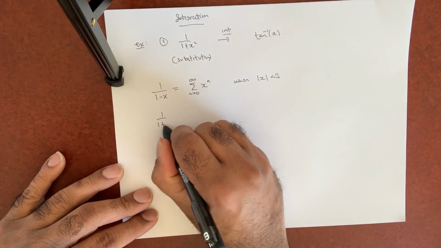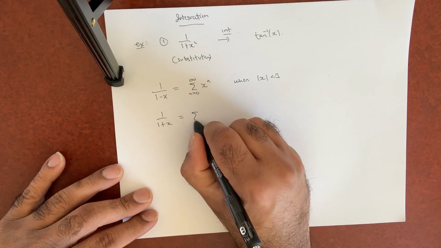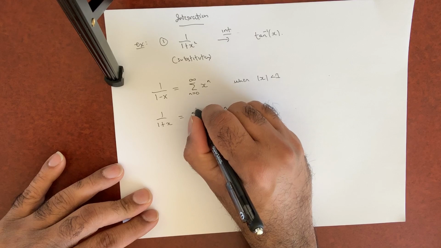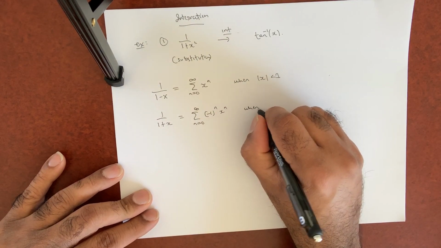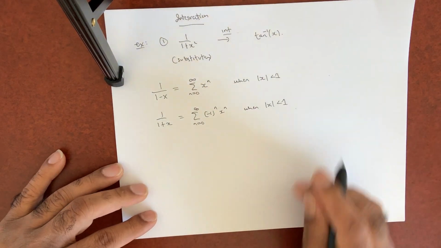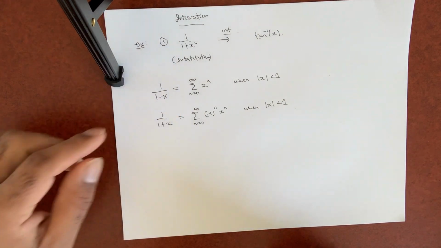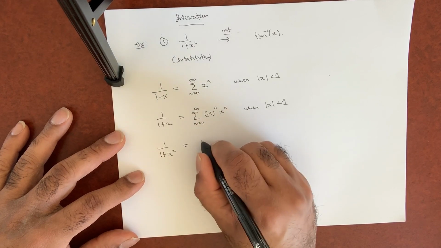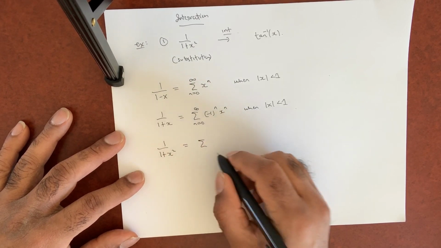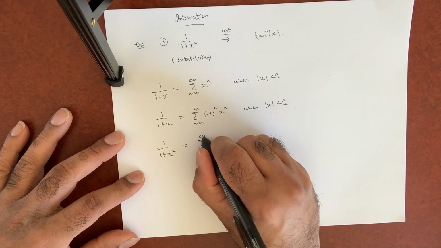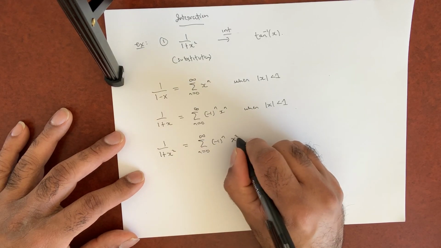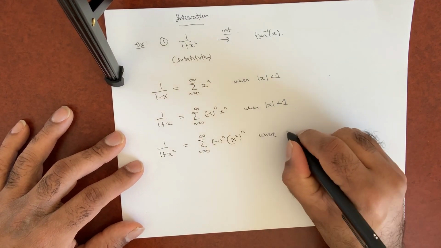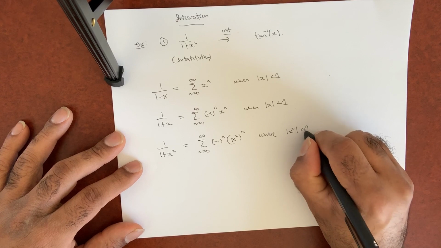Hence, we already saw 1 over 1 plus x is the sum of negative 1 to the n, x to the n, n goes from 0 to infinity, and this is also when the absolute value of x is less than 1. From here, we can get to what we want, which is 1 over 1 plus x squared, by substituting x with x squared. So here we get the sum of negative 1 to the n, x squared to the n, which is going to converge where x squared has to be less than 1 in absolute value.